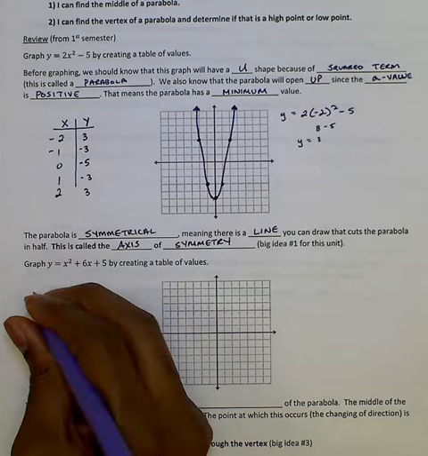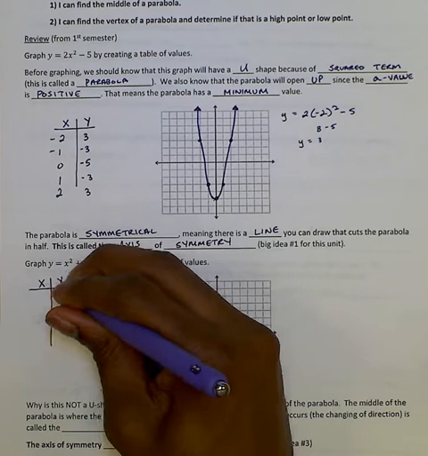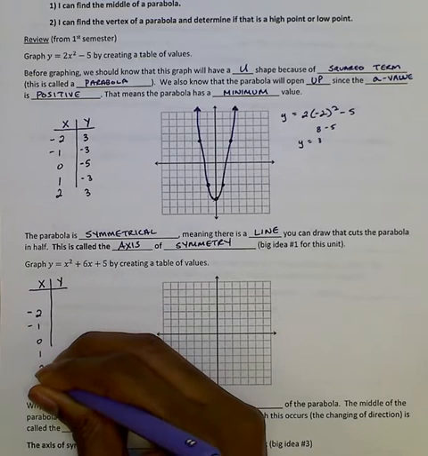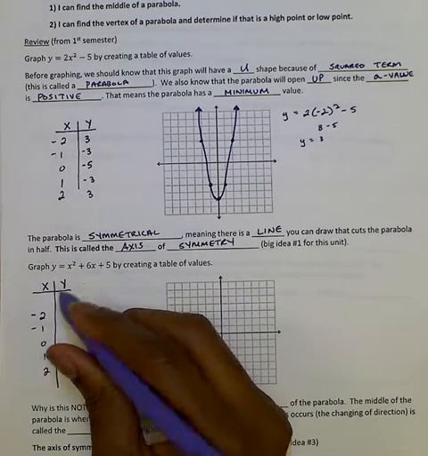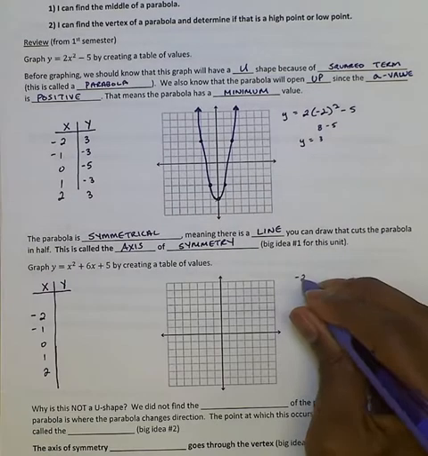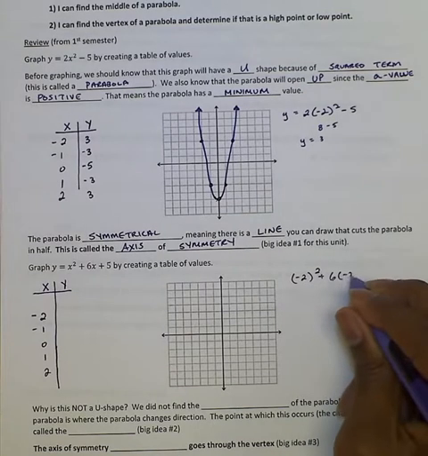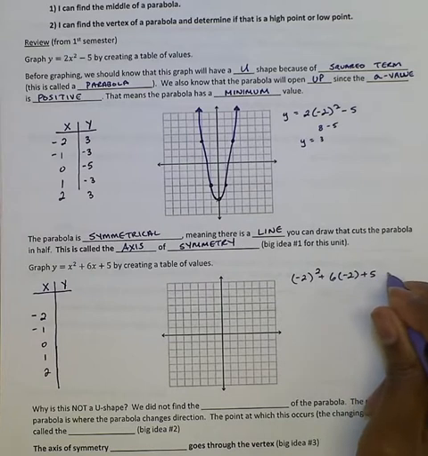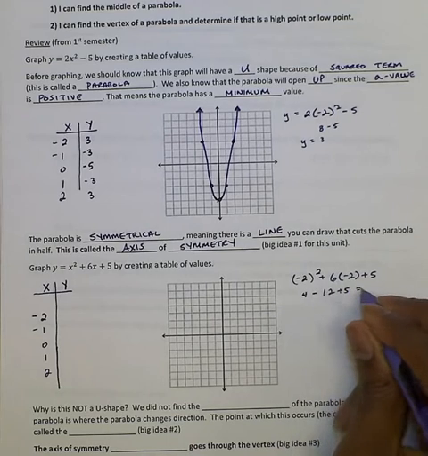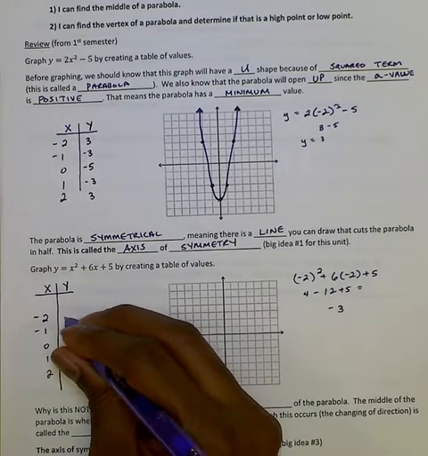So if we were to continue in how we did it before this new information we're going to learn today, we would plug in some values, negative 2, negative 1, 0, 1, 2, and then just see what we get out of it. So we have negative 2 squared. Again, I'll do this first one just to do it, but I'll talk through the rest of them because space is kind of limited. So we have 4 minus 12 plus 5, and that ends up giving us negative 3. Okay, so when x is negative 2, y is negative 3.